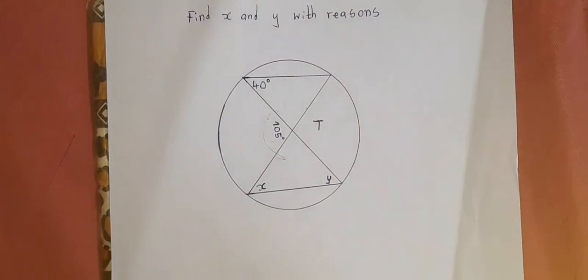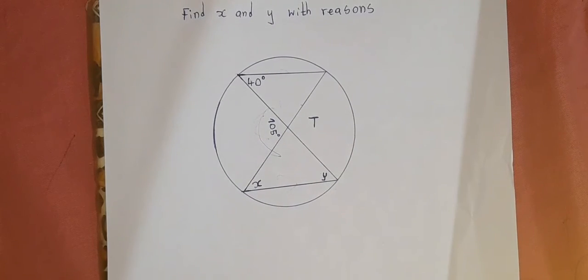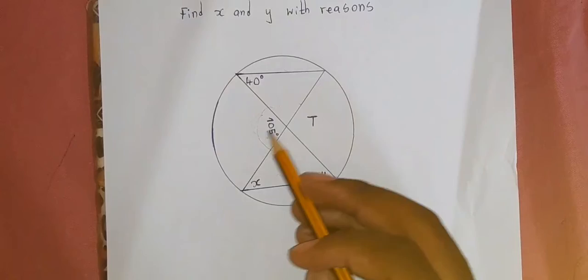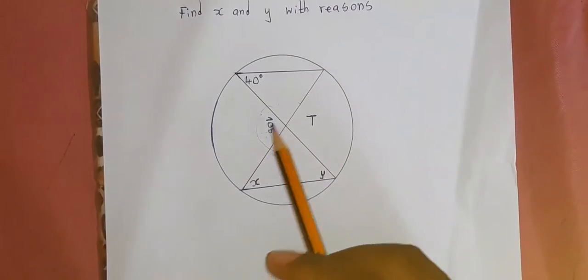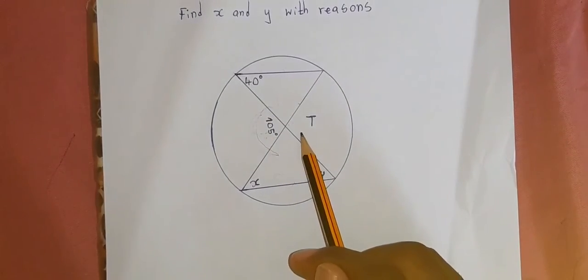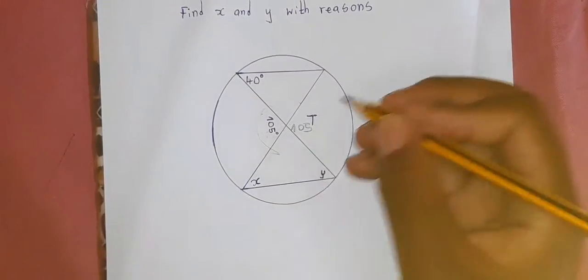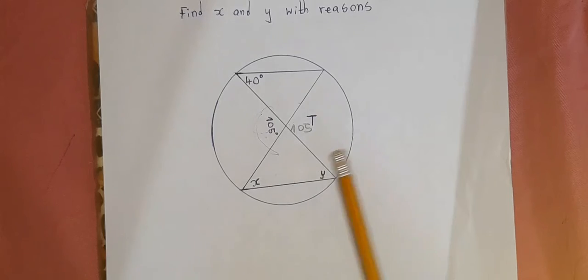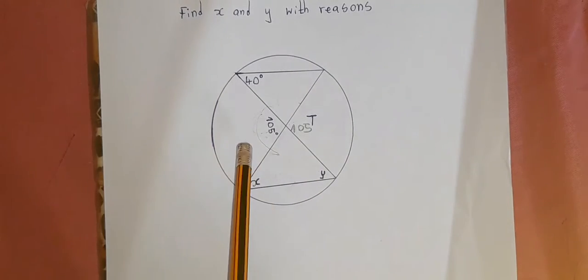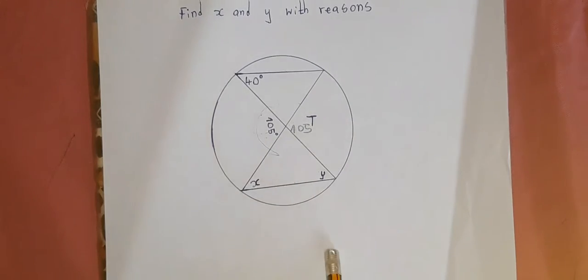And let me show you why this always works. If you remember the grade 10 stuff, sometimes grade 9, they told you that vertically opposite angles are equal. So if this is 105 degrees, that means this is 105 degrees also, because they are vertically opposite. If you want to do it the long way, this is how you do it. You say this angle is equal to this angle because they are vertically opposite.